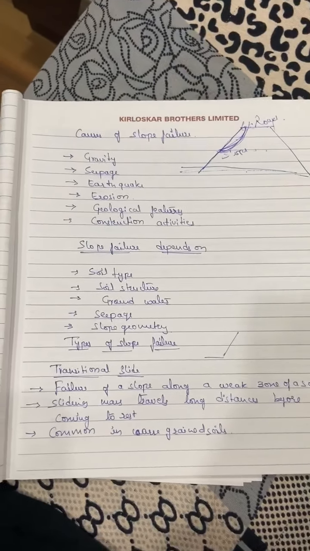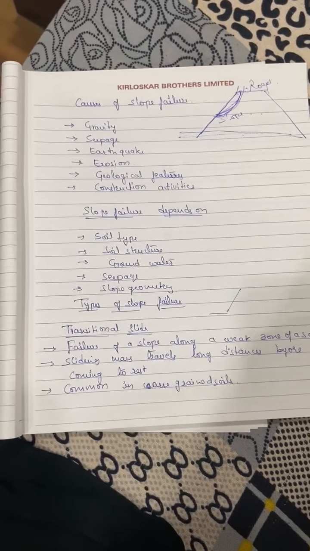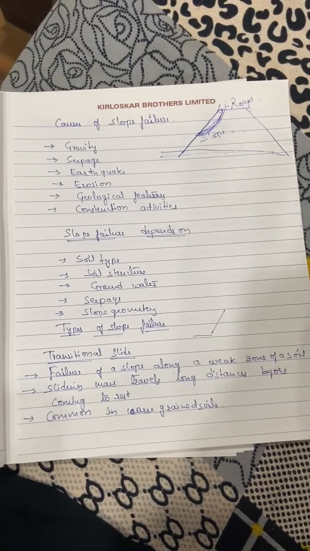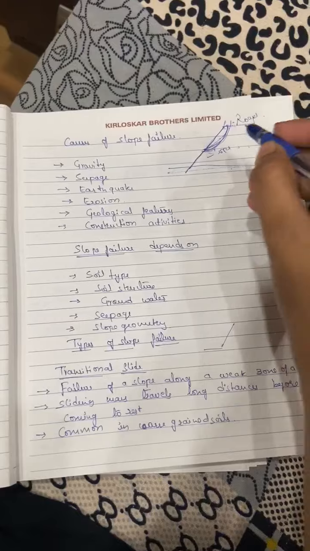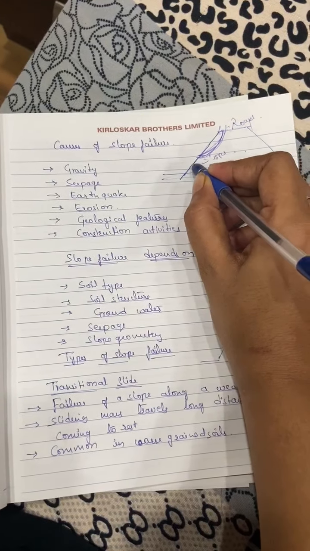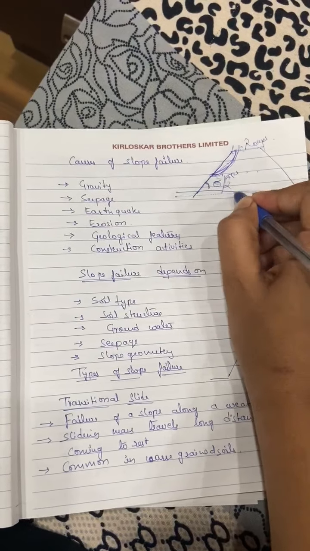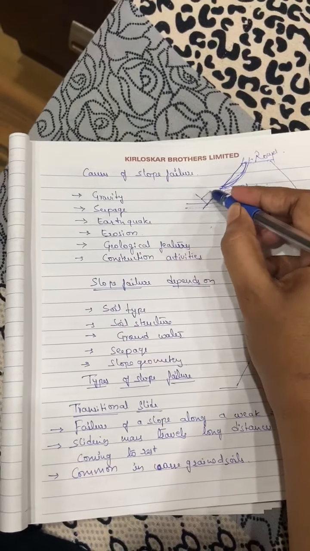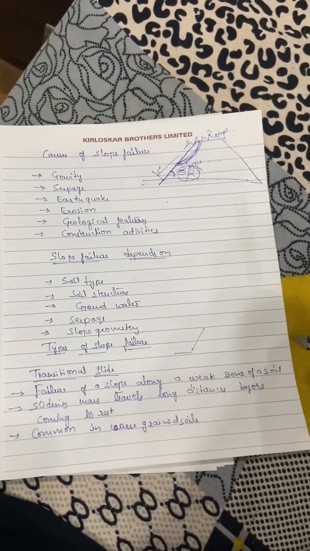For any slope to be stable, what you first have to think about is what forces are coming on the slope. Based on that you have to design the slope. Designing a slope is nothing but giving this angle. Whatever angle you are giving, theta it may be or alpha it may be. So designing the slope is nothing but the angle and this span. This is what the designing of the slope is.